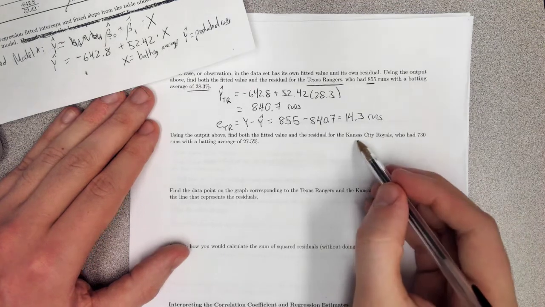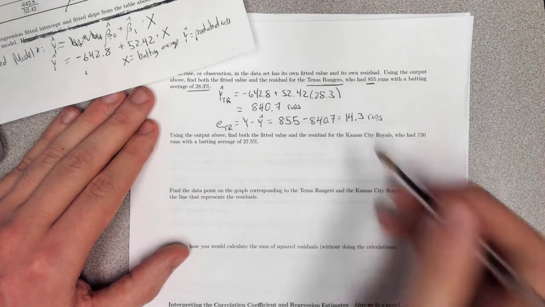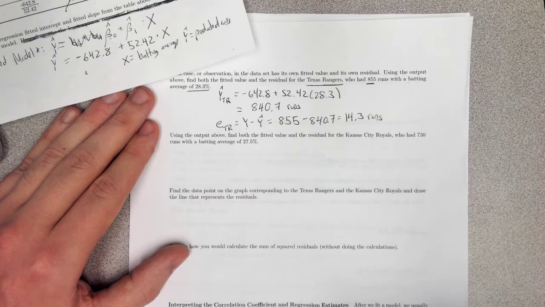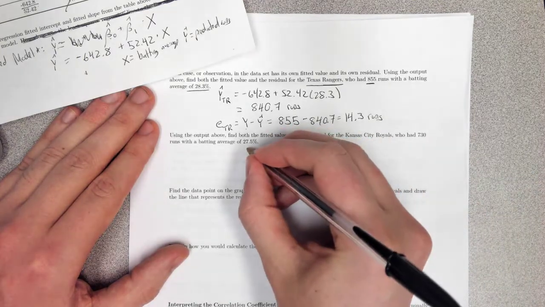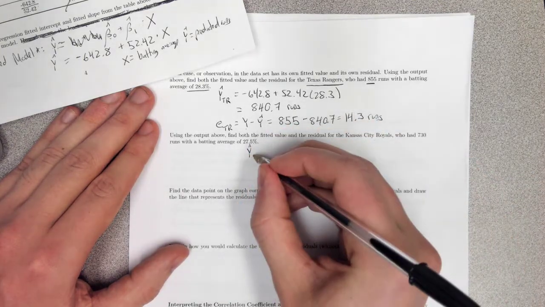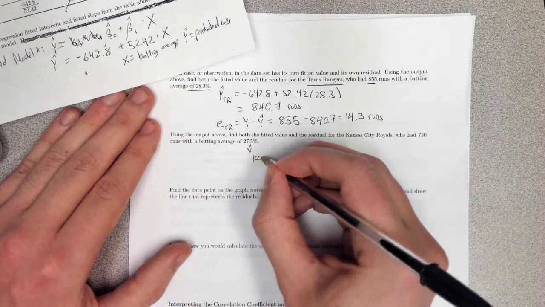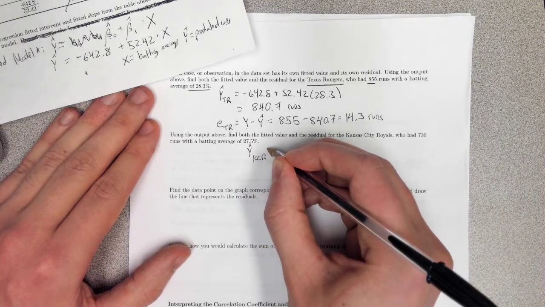We can repeat the same exact thing for a different team, and really we could repeat it for all 30 teams in the data set.